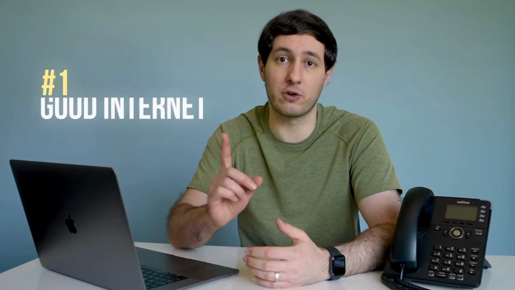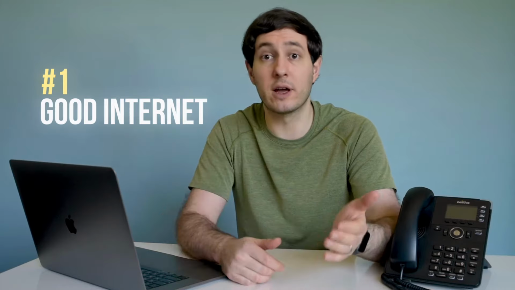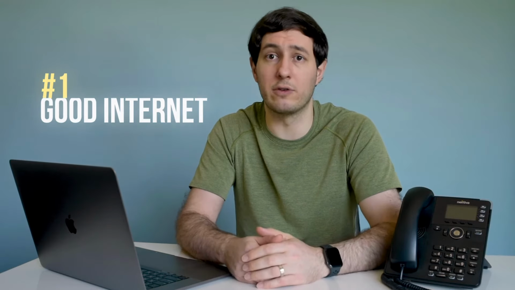Since VoIP is a cloud-based phone system, step one is to make sure you have a good internet connection. If you'd like to make sure your internet is ready to start using VoIP, you can check out the VoIP speed test in the description below. This test will tell you the quality and number of calls your internet can handle during normal usage.